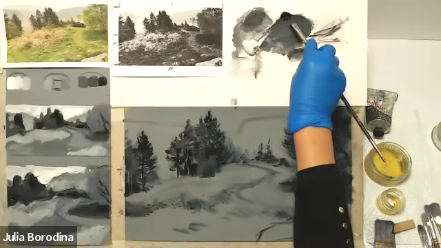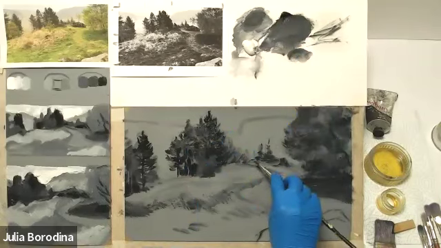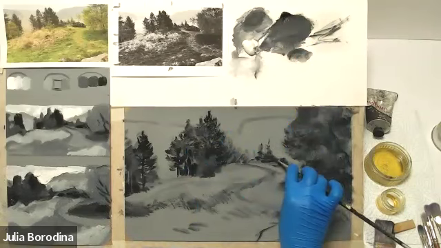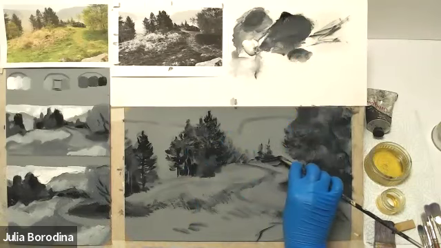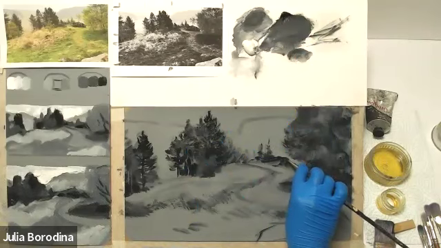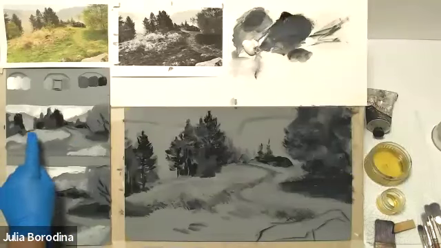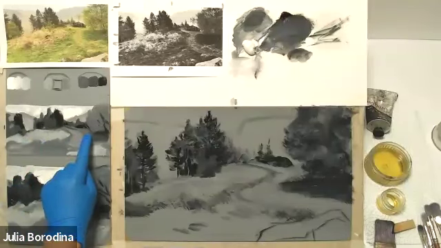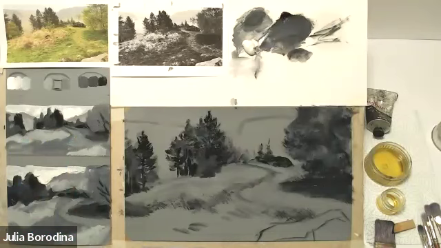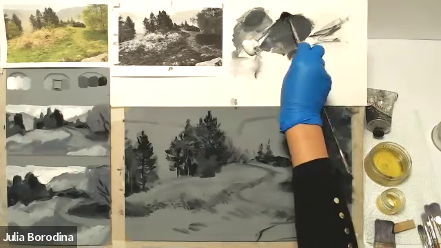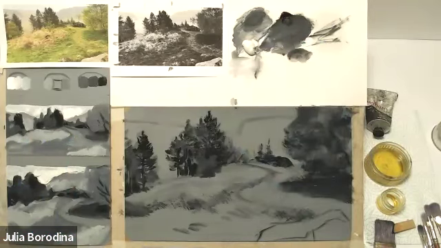Okay, and I haven't done my darker rock here at the back. It kind of became more of a shape together with my pine trees, so I can just pick up a couple of darker shadows. I can look at my smaller sketch for those tips, just in case we lose a little bit of track of where our darks are going to be.